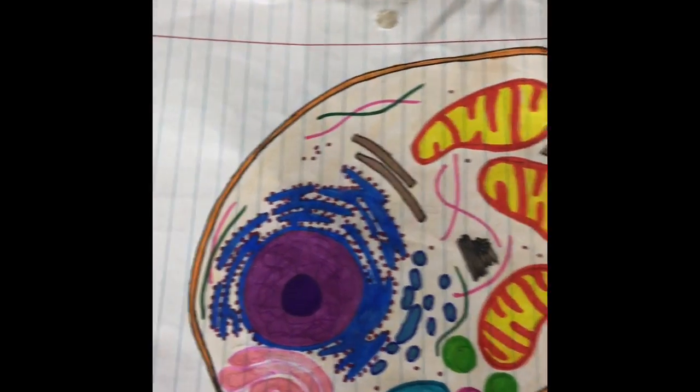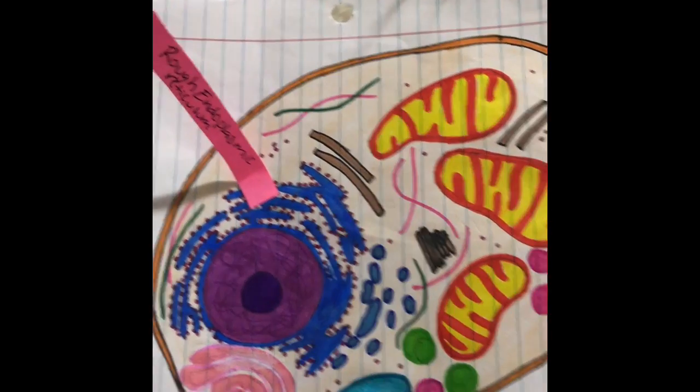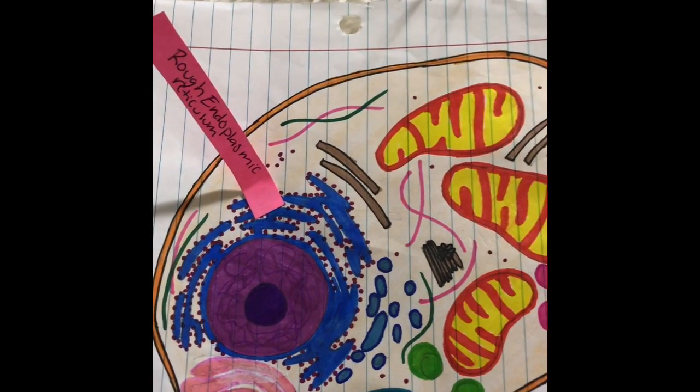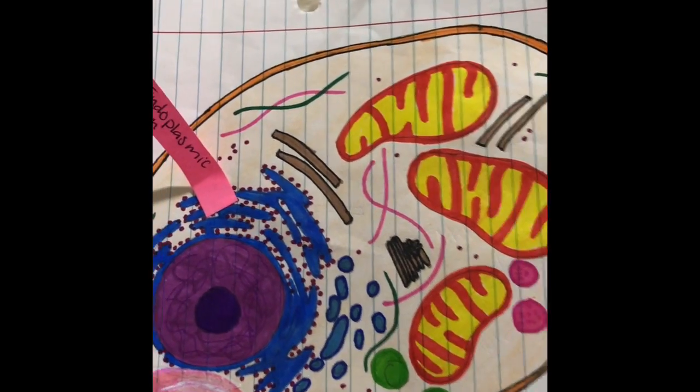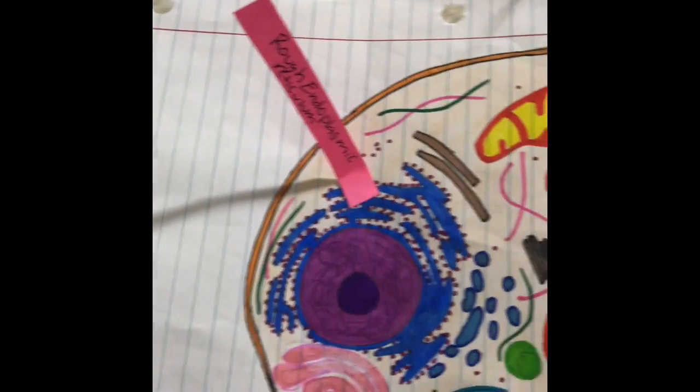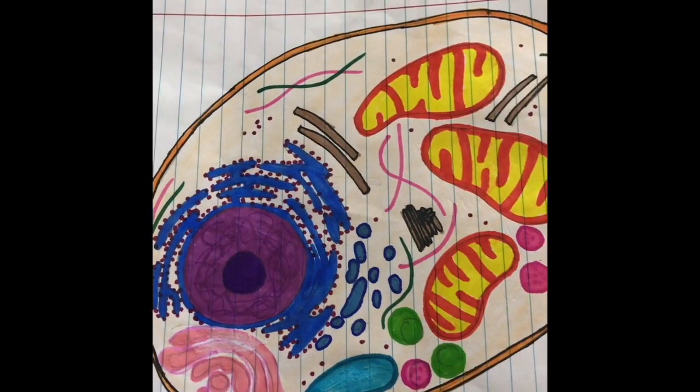Next is the rough ER that's surrounding the nucleus. It's normally throughout the entire cell, but is more commonly found around the nucleus and Golgi apparatus. It basically is just in charge of protein synthesis as well. That's why the ribosomes are always around it.